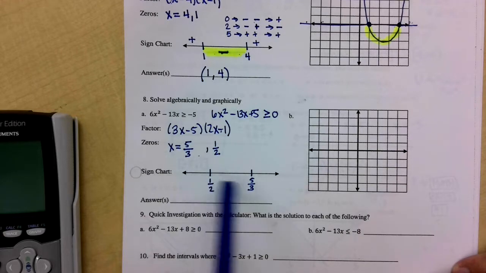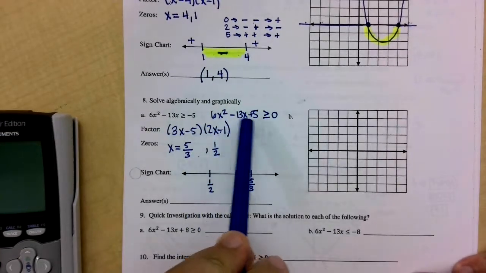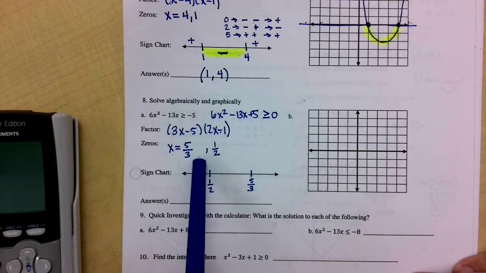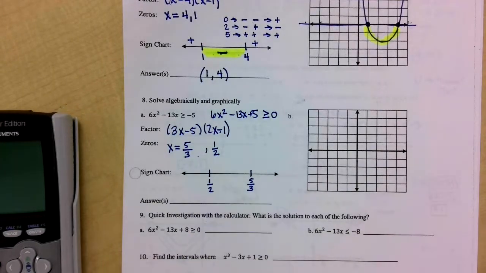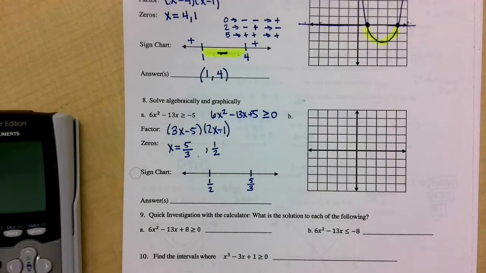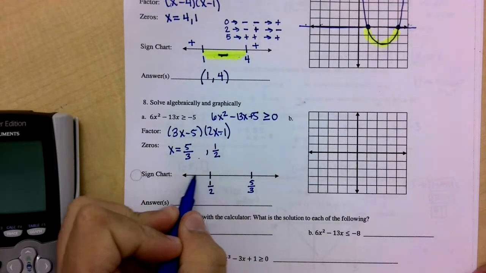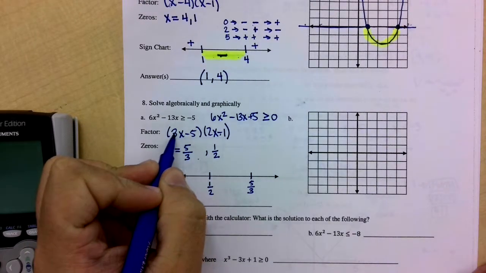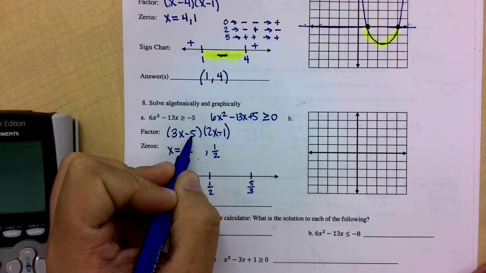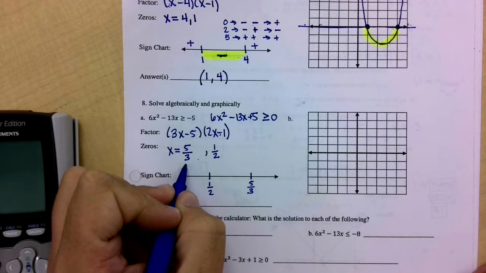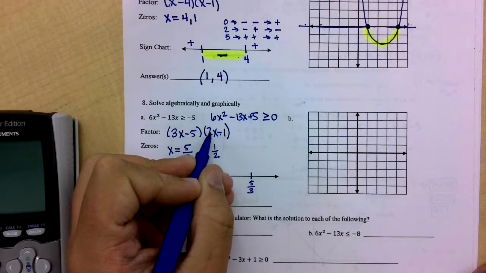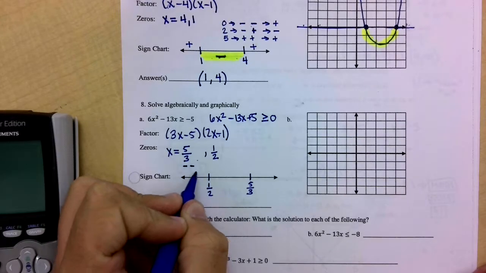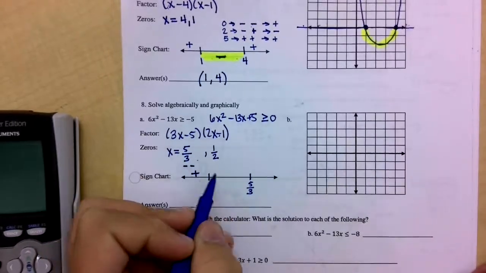I'm not sure quite how much of this it caught, but we made this all to one side, factored it, solved for the zeros, and put them on the sign chart. So now I'm going to find a number to the left here that is 0. If I plug in 0, 3 times 0 minus 5 is something that's negative. 2 times 0 minus 1, something that's negative. So a negative and a negative will result in a positive.